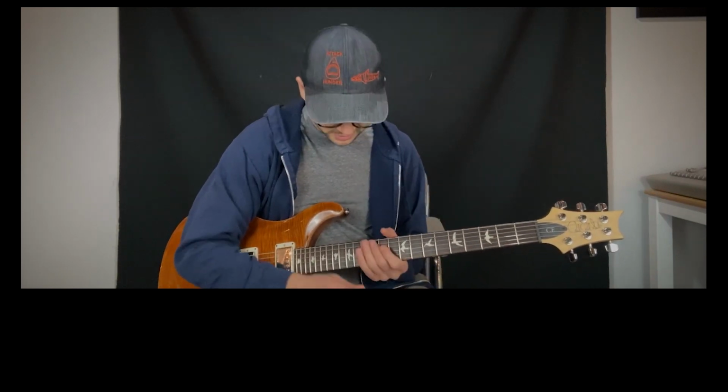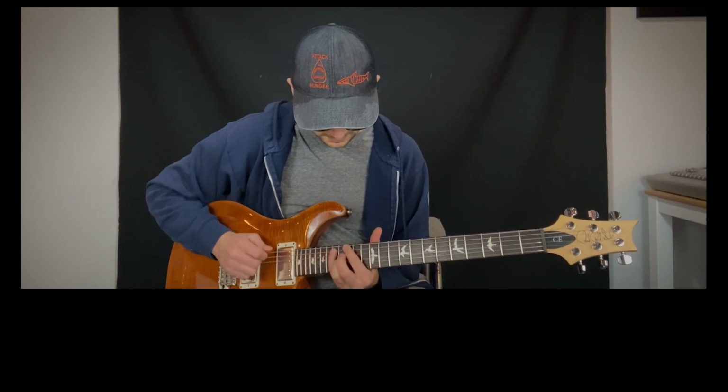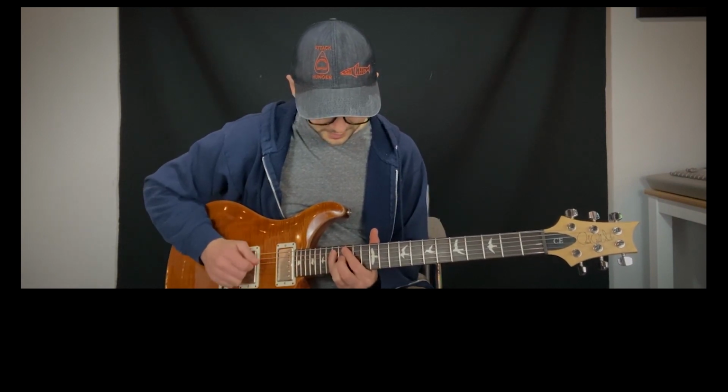That technique in particular really is important in You Enjoy Myself, the part where he's up here. I can remember the first time I really watched footage of Trey playing that and being really blown away that was what he was doing, because it would not be something I would think to do at all, and that's the genius of Trey.